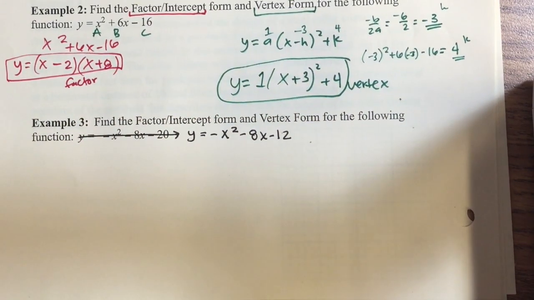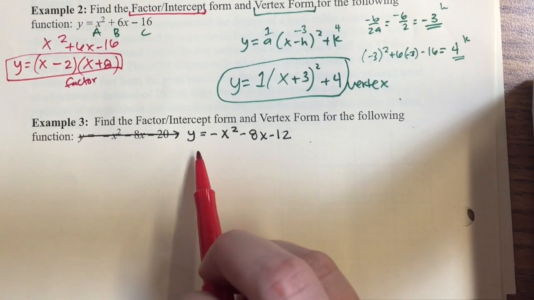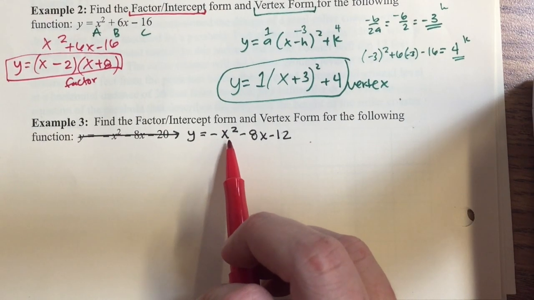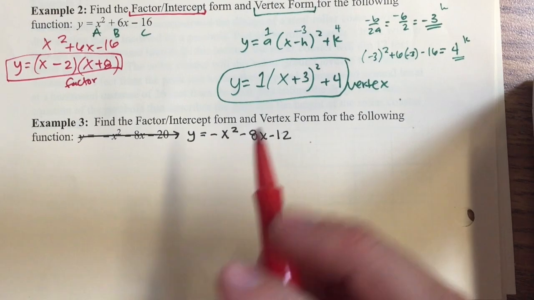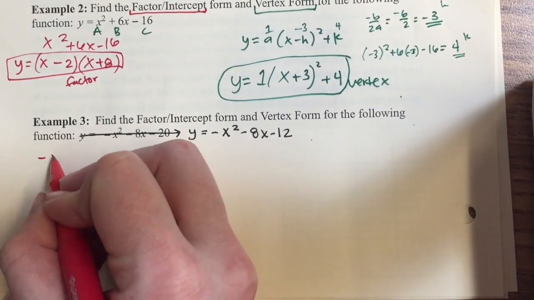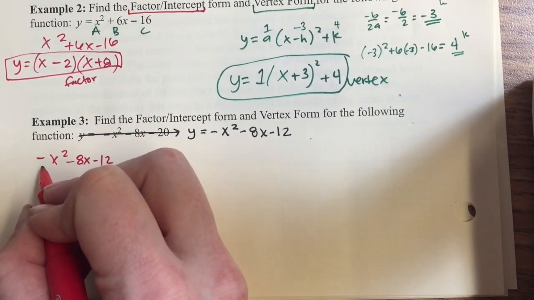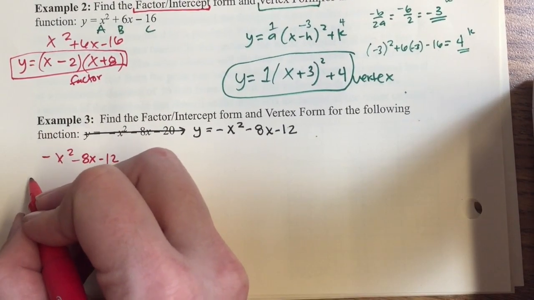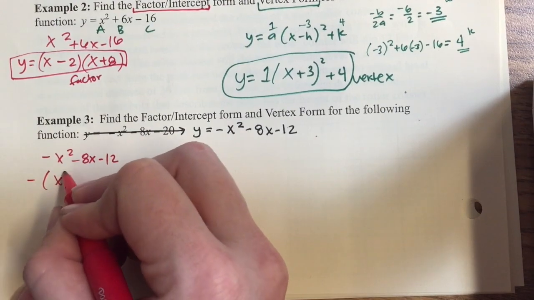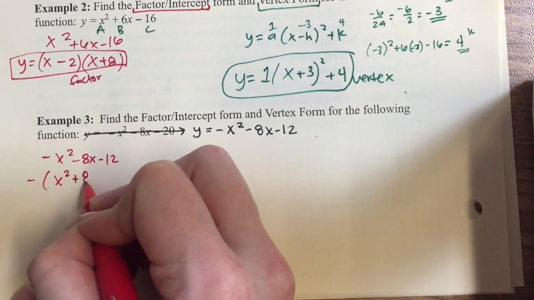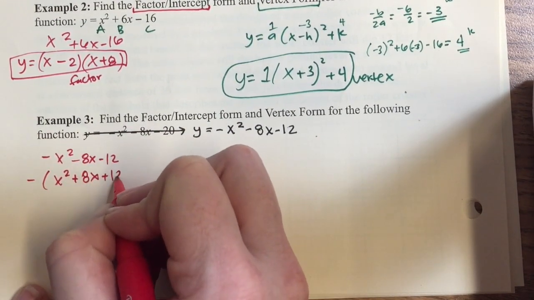On example 3, once again, it was not factorable, so I did edit. We edit it to y equals negative x squared minus 8x minus 12. When I factor this one, it's a little bit different because there's a number in front. I need to take that number out, which would change this to a positive x squared, a positive 8x, and a positive 12.